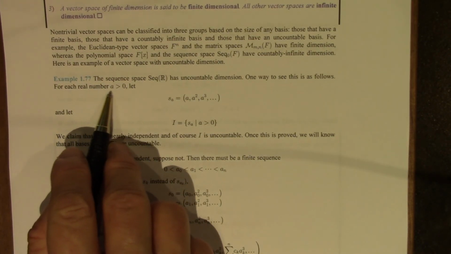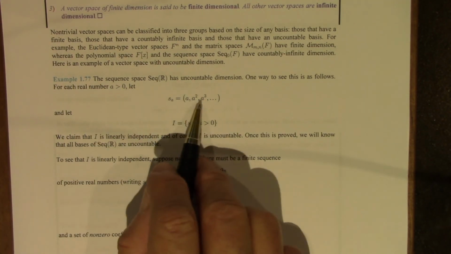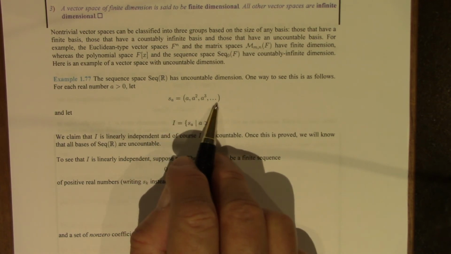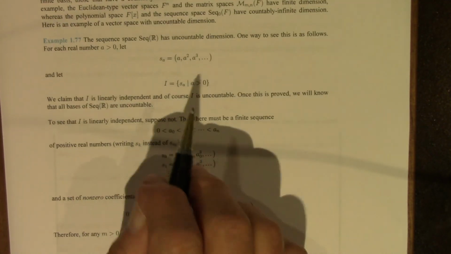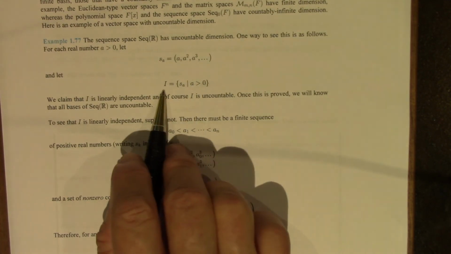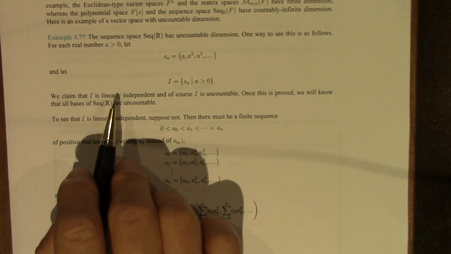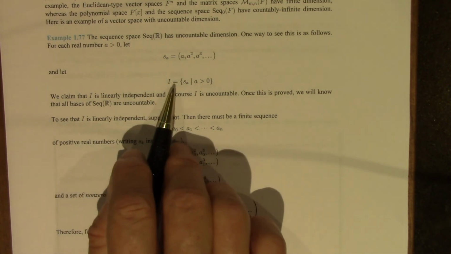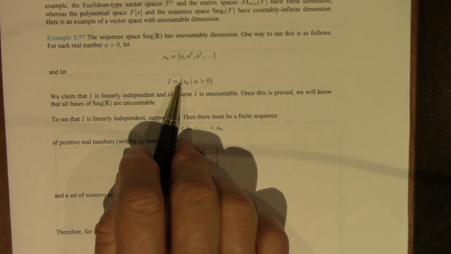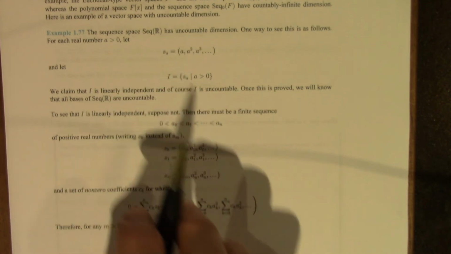For every positive real number, call it A, consider the sequence S sub A, which just consists of the powers of A. And let I be the set of all such sequences. So this is an uncountable set. And we can show that it is linearly independent. And as I said, once we've done that, we know that this vector space has uncountable dimension.